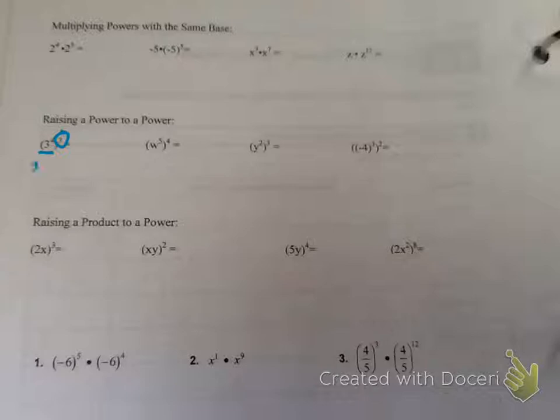What that means is that I have 3 to the 4th times 3 to the 4th times 3 to the 4th. So I have 3 to the 4th 3 times, right? That's what powers do. They tell us to multiply 3 times. Now I have a problem that I already know how to do. I'm just multiplying same bases, so all I do is add the exponents. 4 plus 4 is 8, plus 4 more is 12, so my answer would be 3 to the 12th power.